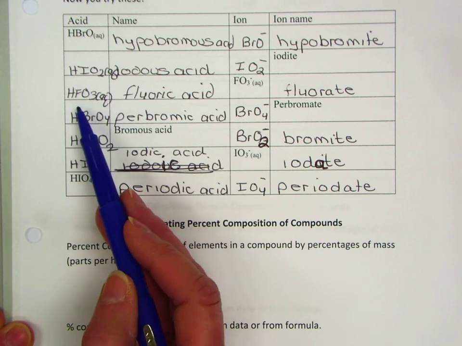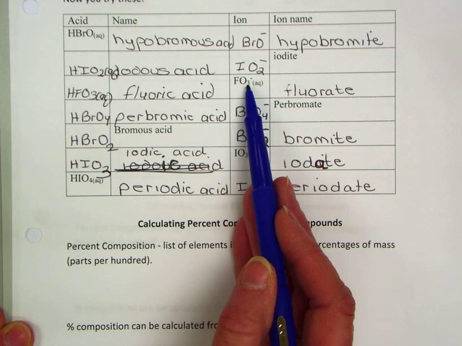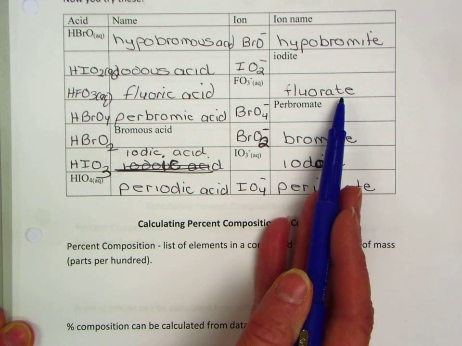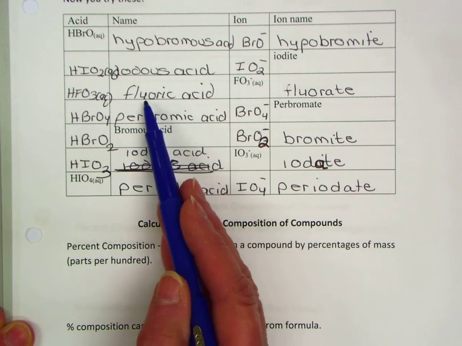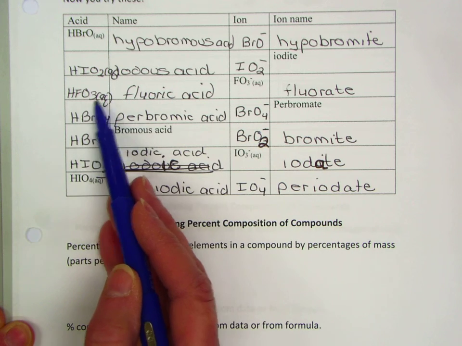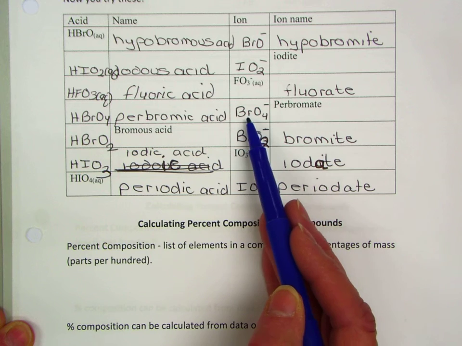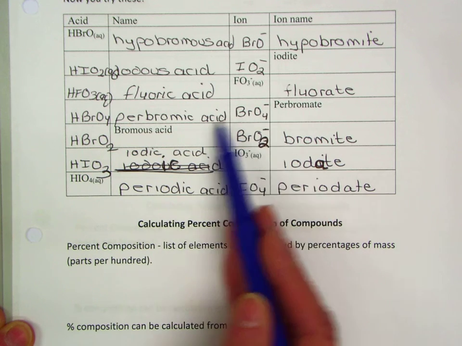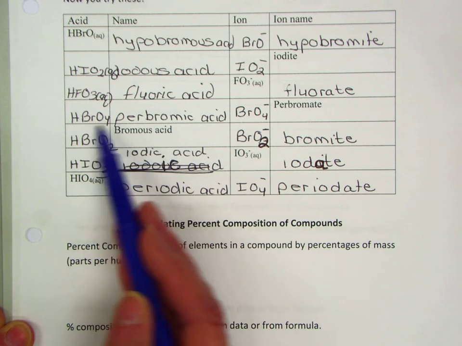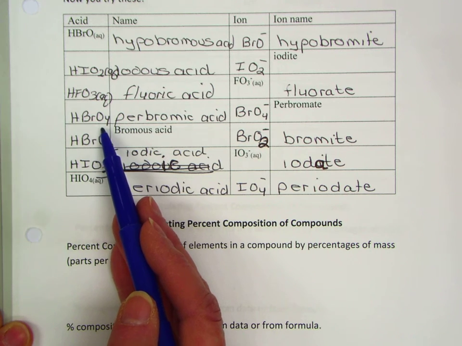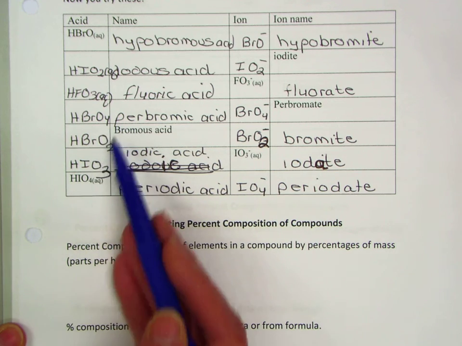HIO2(aq). Here we had the FO3⁻, that's the fluorate ion. It comes from fluoric acid, HFO3(aq). The perbromate ion is BrO4⁻, comes from perbromic acid, and it's HBrO4. And of course you'd put the (aq), I was kind of sloppy.